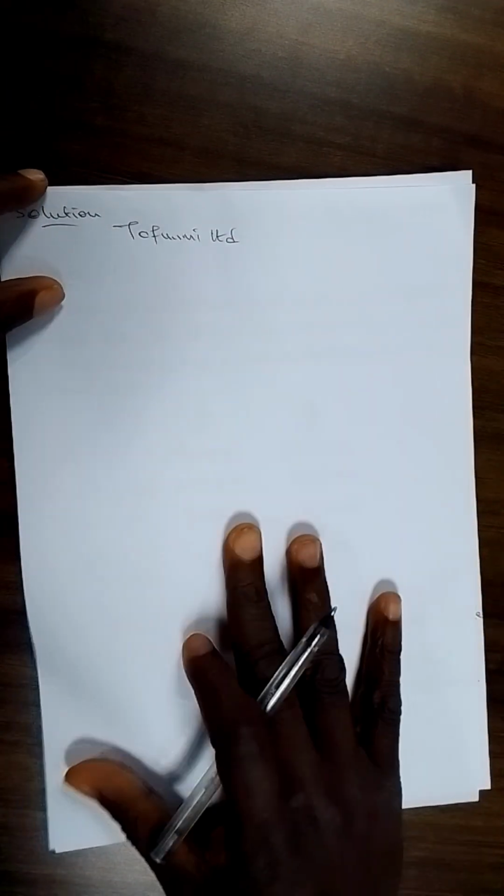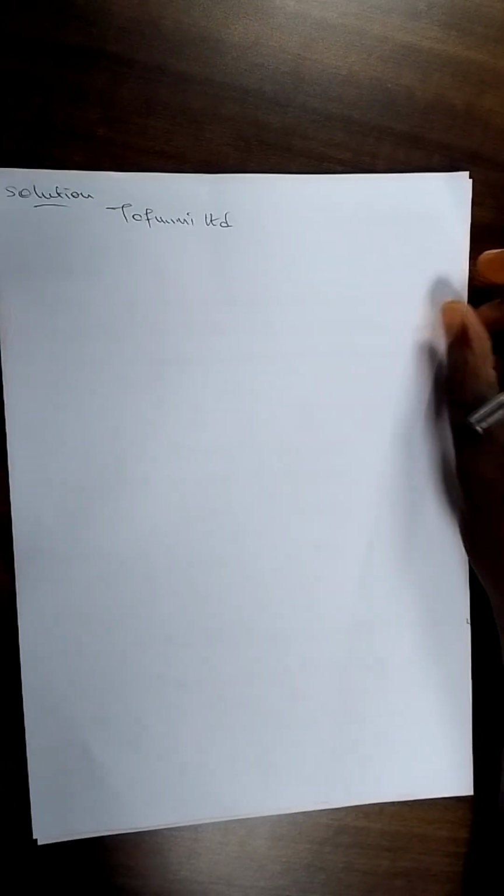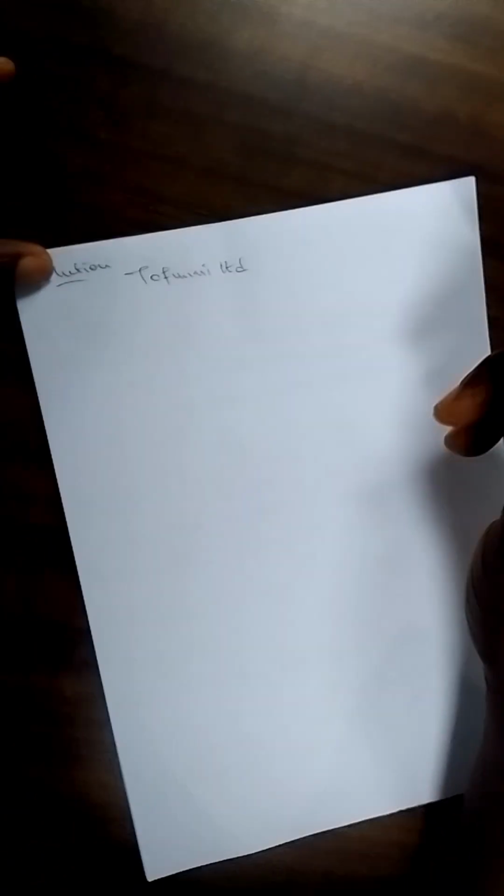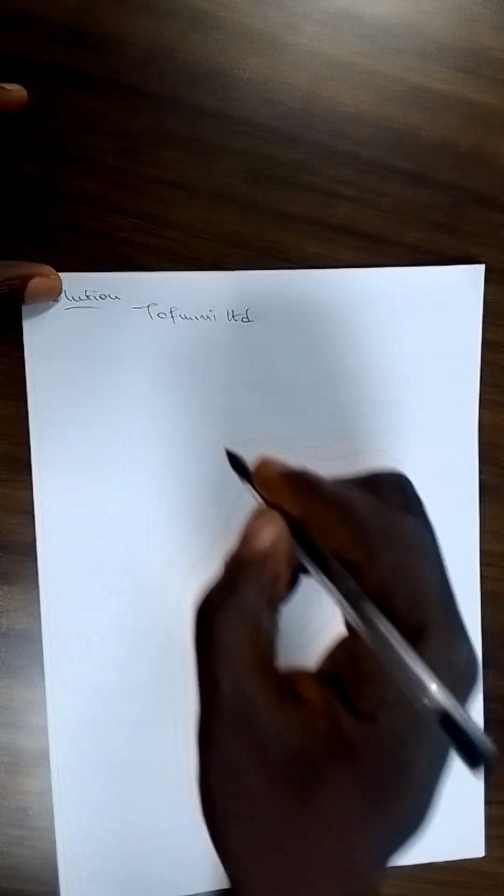So the question says that we should compute the break-even sales in unit. So the first one in unit and in value.